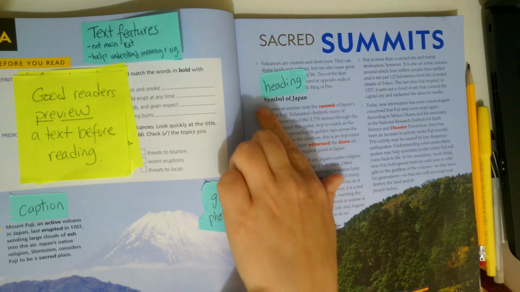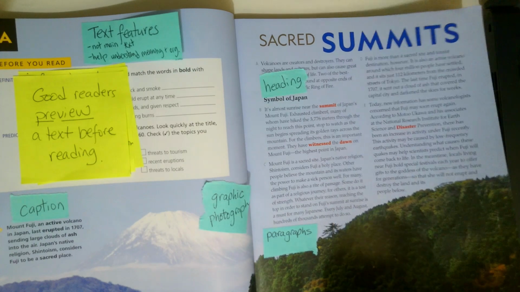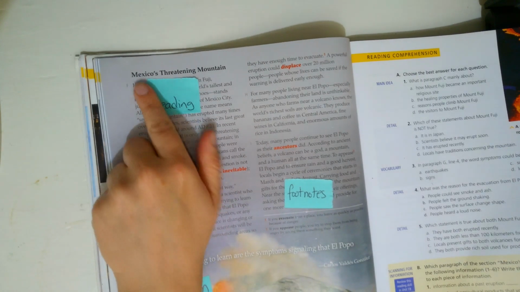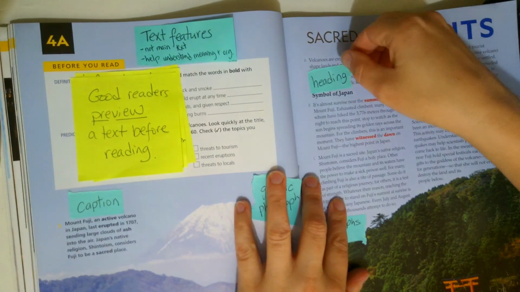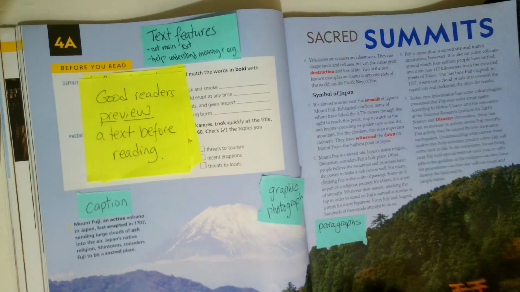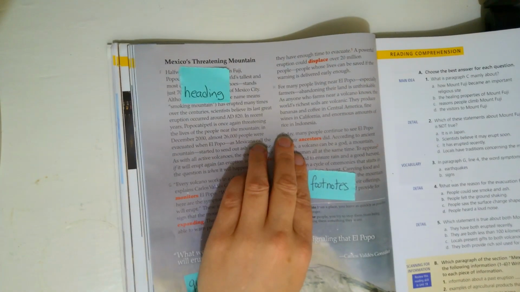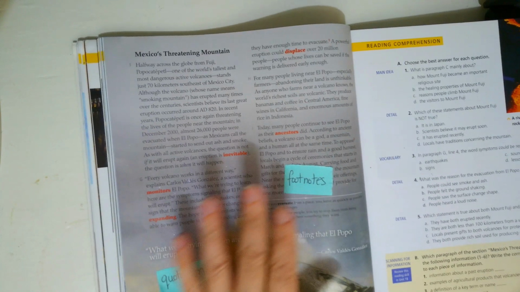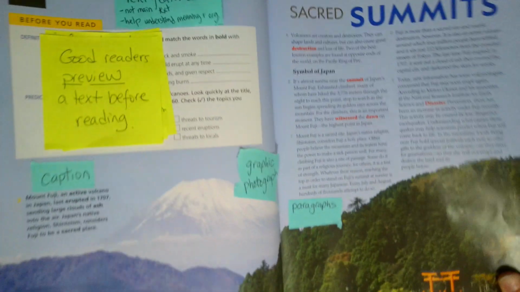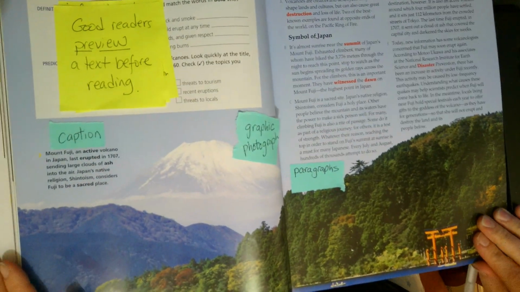Now I'm going to flip over because whenever there's one heading, there is often another. So if I flip over the page, I see, oh yeah, here's another heading. Mexico's Threatening Mountain. So I have one half of the reading is going to be about Japan. And then the other half of the reading is going to be about Mexico. So if I'm taking notes, writing things down, I might want to divide my paper into two parts, Japan and Mexico.